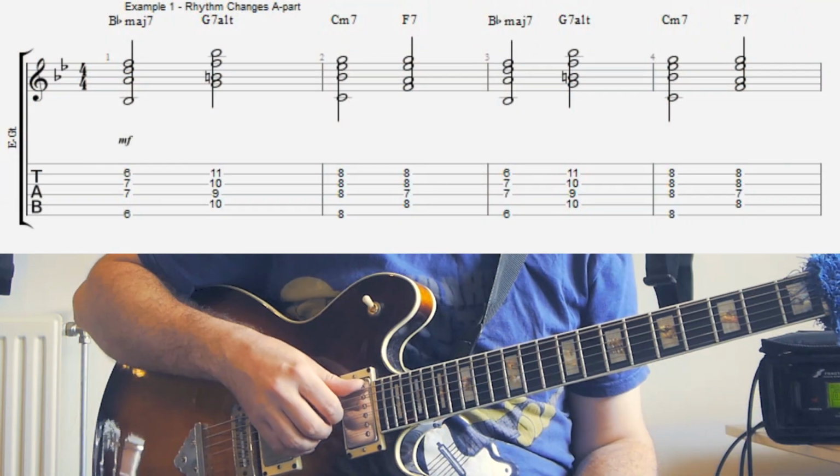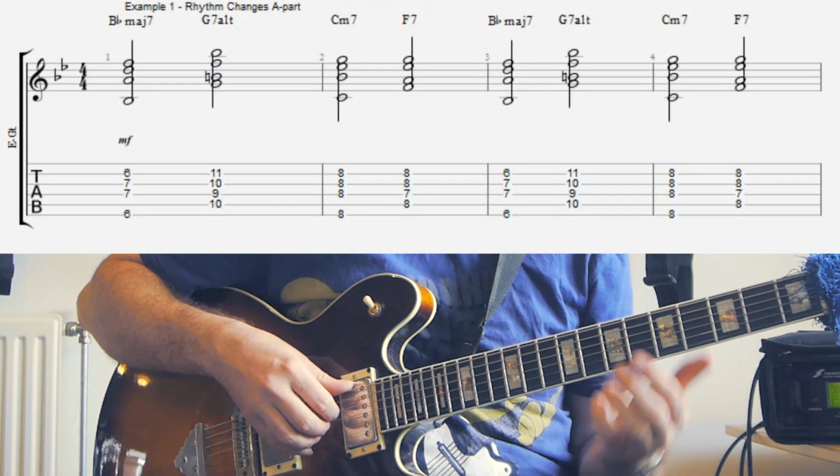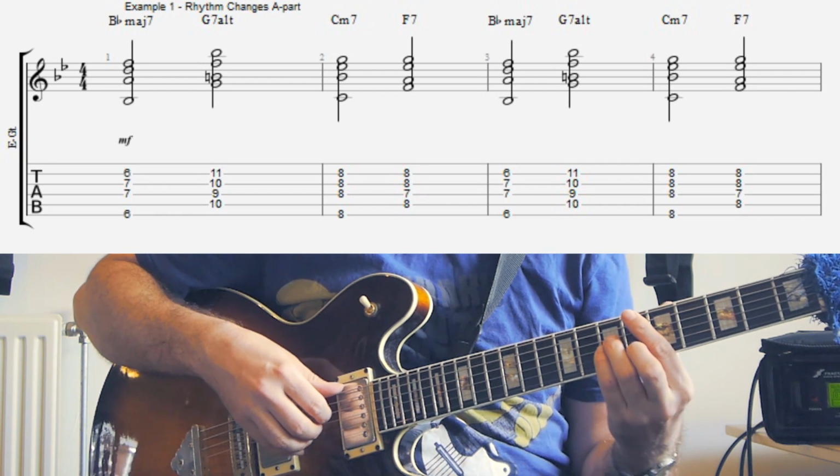If you want to know a little bit more about turnarounds and how they work, you can check out some of my lessons on that. I already made 3 of them. Just to demonstrate what the rhythm changes A part is, that would be these chords.